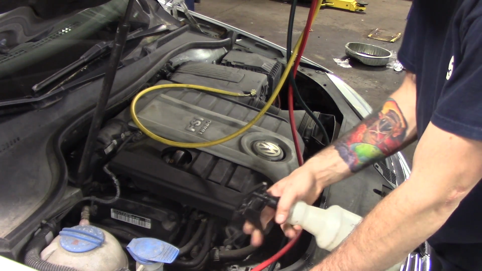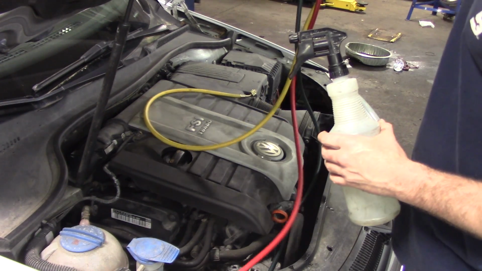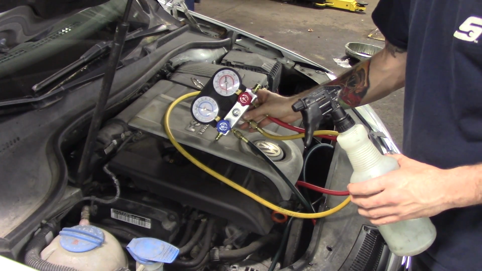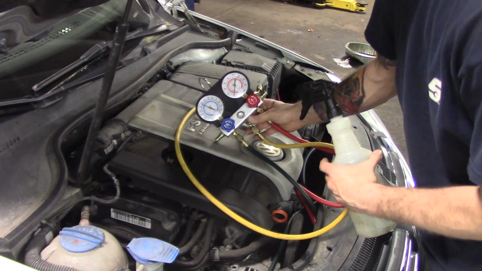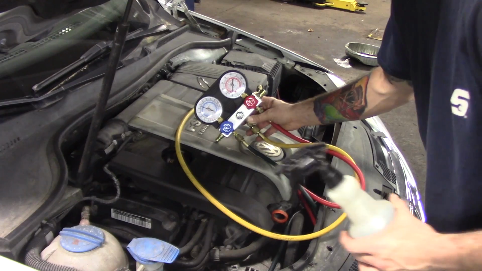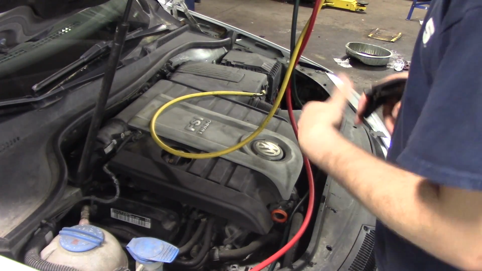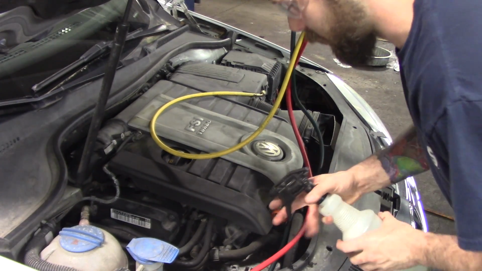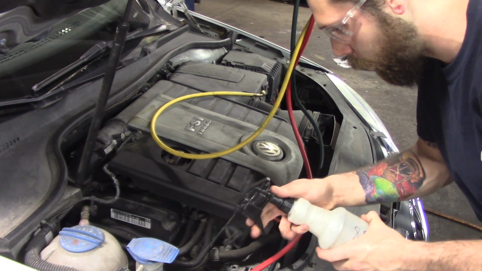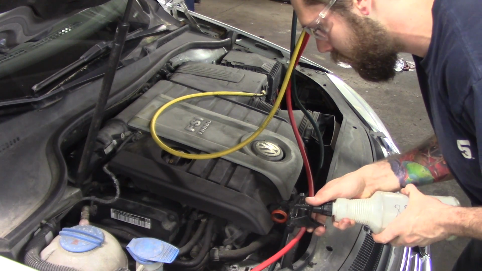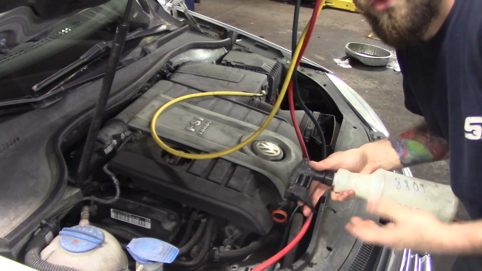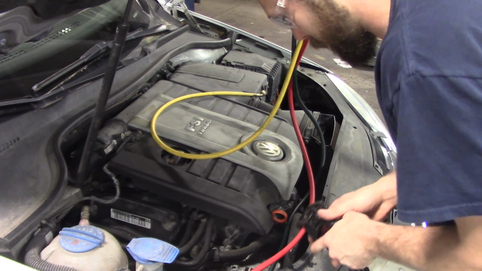If you have a huge leak, lay this gauge down here. If you have a huge leak, pressure is going to drop significantly. You'll be able to see it on your gauges immediately. With a small leak, you can just watch your gauges over time. And if you do have a leak, you do this and spray some soapy water around.